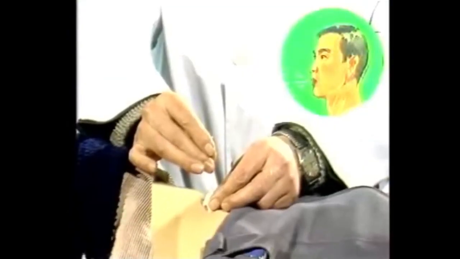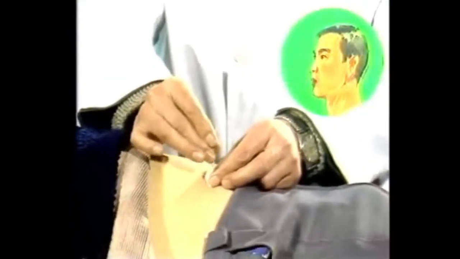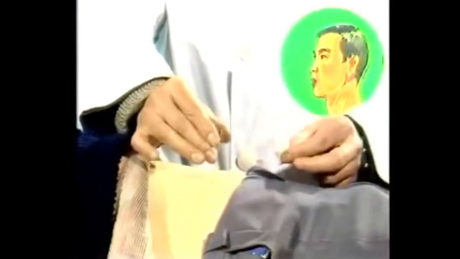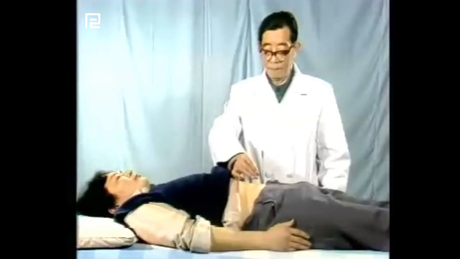Insertion of the needle with inhalation and withdrawal with exhalation is considered as reducing. The patient's respiration is coordinated with insertion and withdrawal.